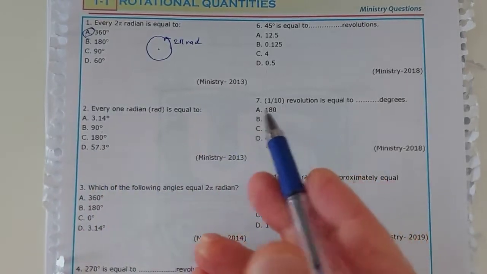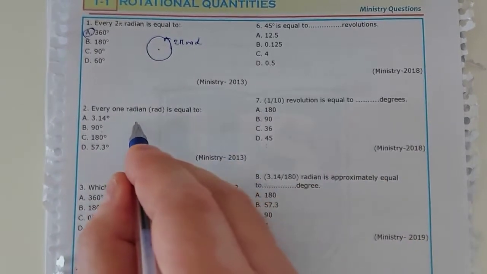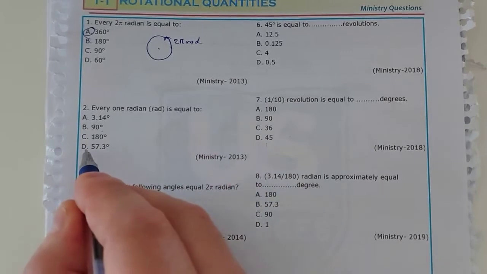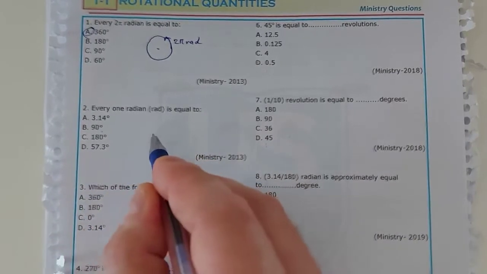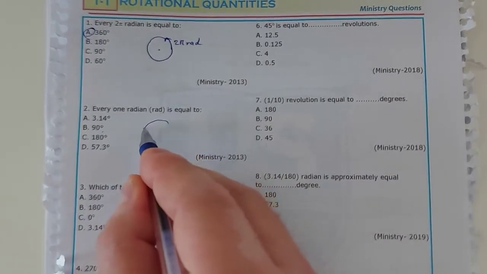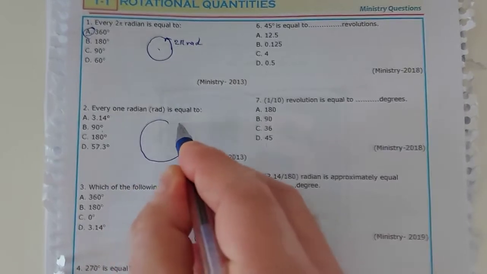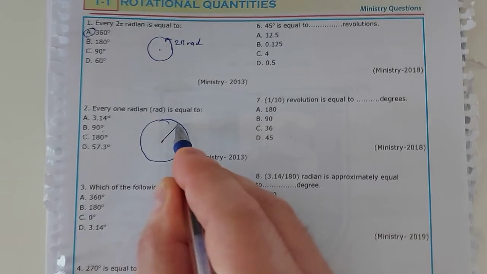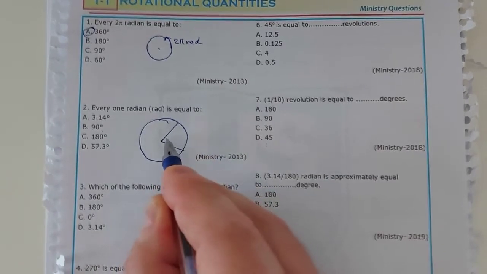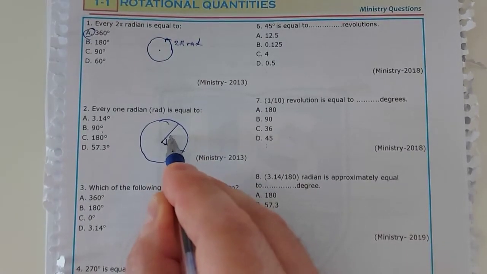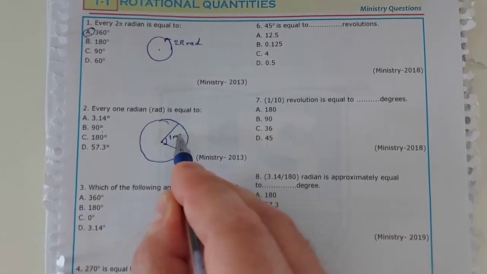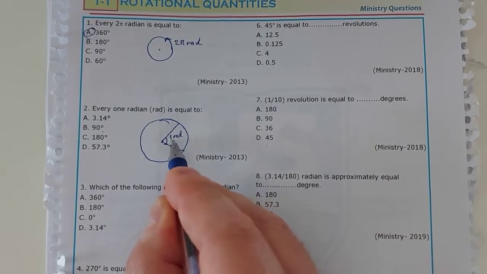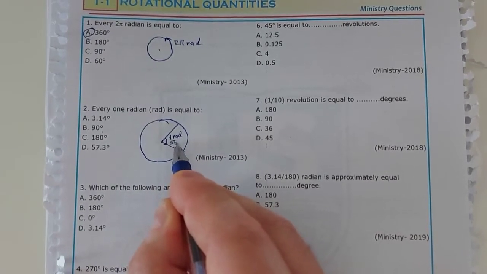This is the definition of the radian, remember. So 1 radian is equal to 57.3. If you remember, it is defined like this. On a circle, if an angle is equal to 1 radian, so let's say that this angle is equal to 1 radian, it was equal to 57.3.